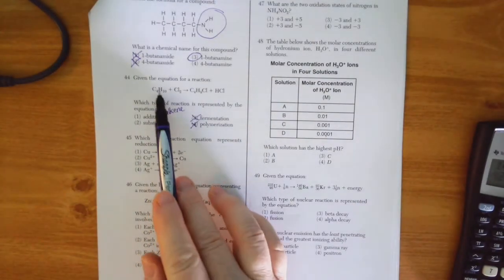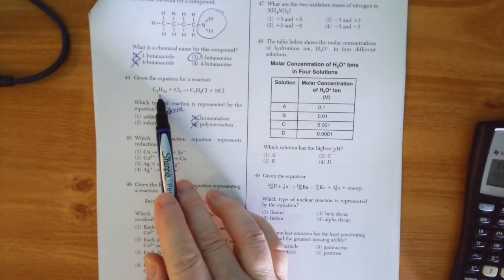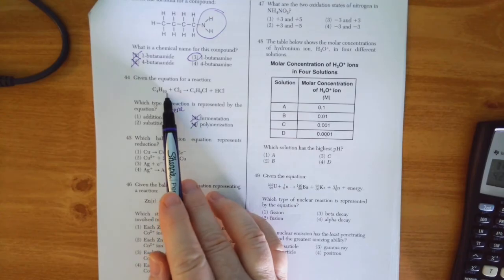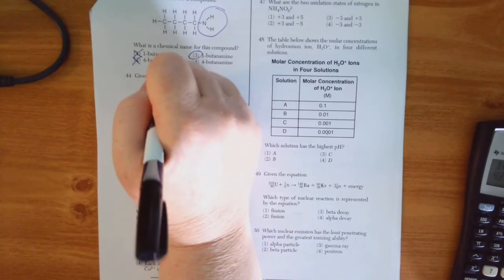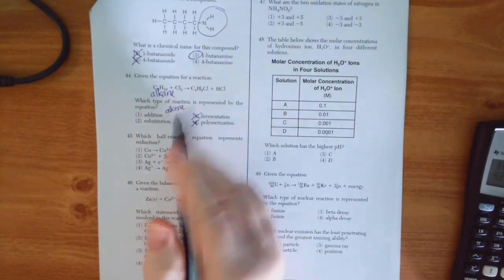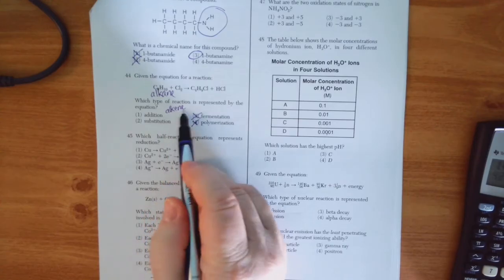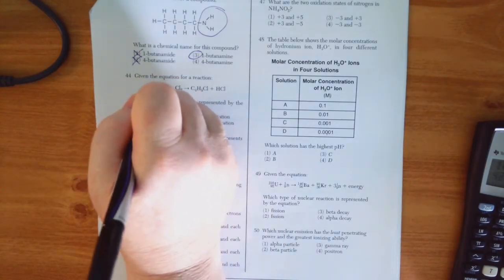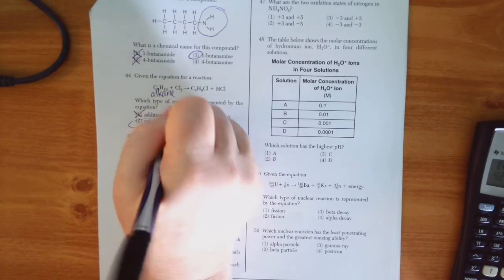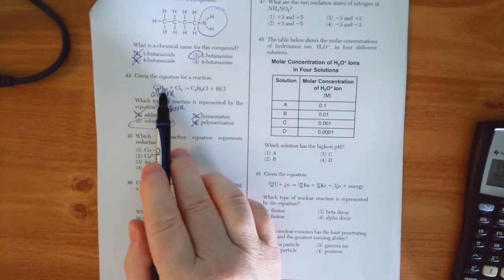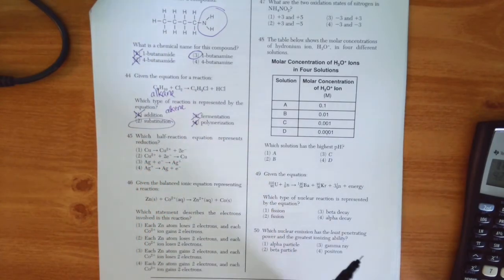So how many carbons do I have? 4. What's double 4? 8. What's 8 plus 2? 10. So that tells me this is an alkane. An addition reaction requires a double bond or a triple bond, usually a double bond. So it's substitution. That means I took off a hydrogen and I put in a chlorine in its place.